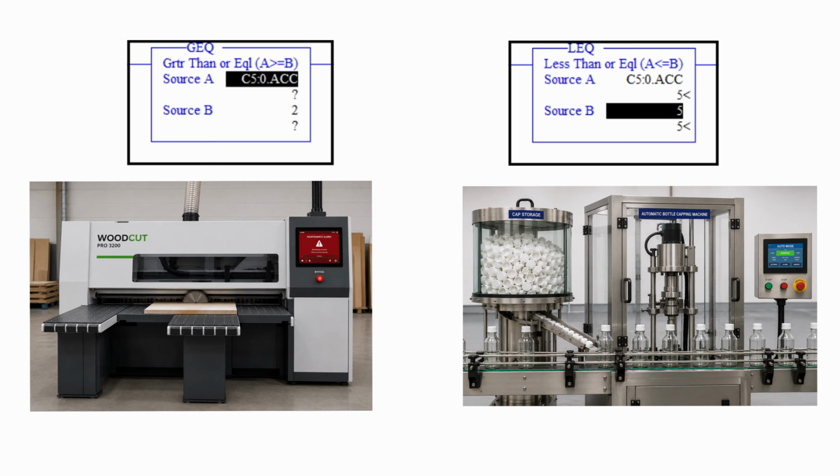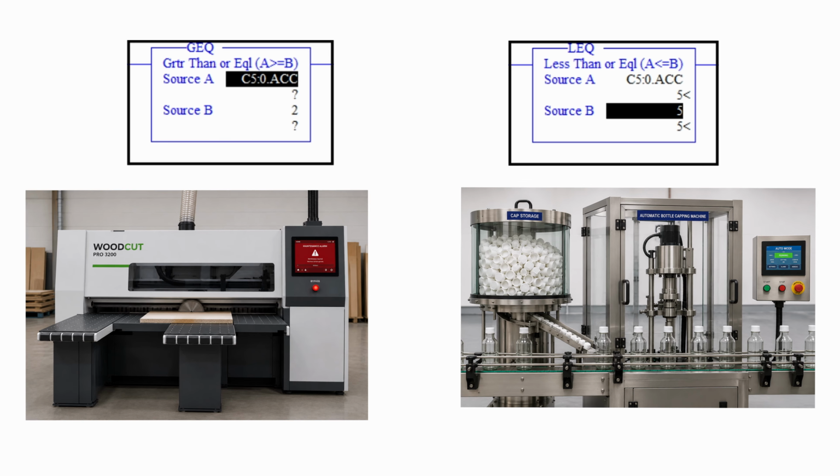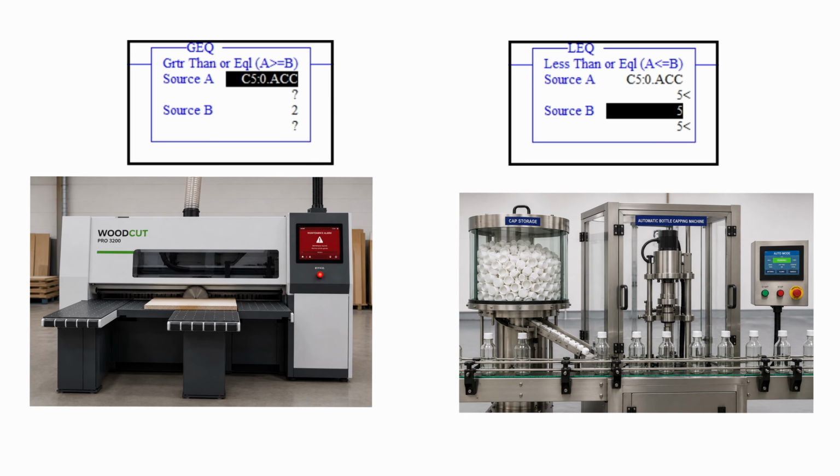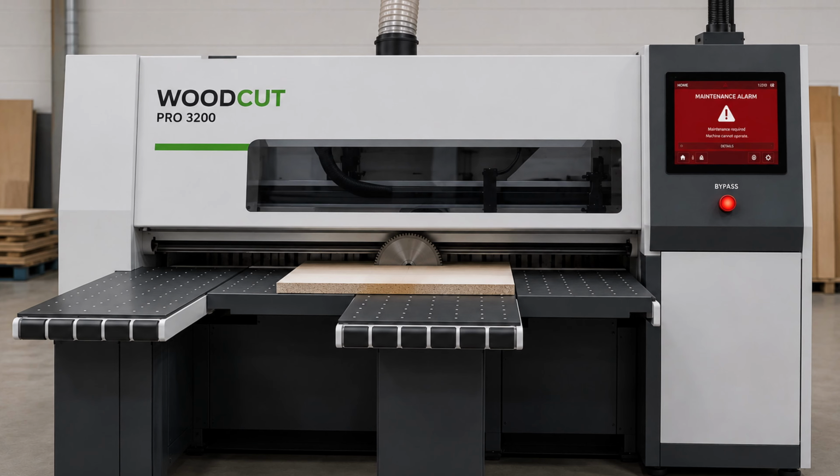So to explain these comparison instructions, I have two different industrial applications, one for greater than or equal to and another one for less than or equal to. So first we will take the example of greater than or equal to.